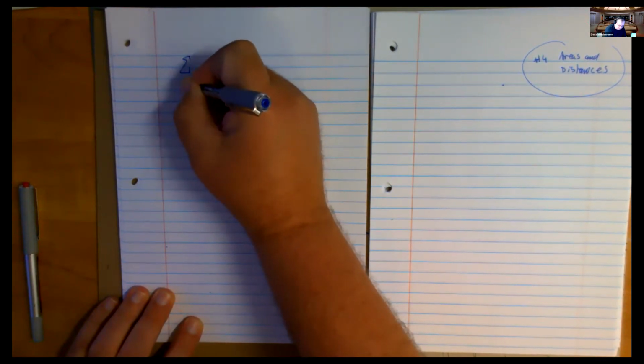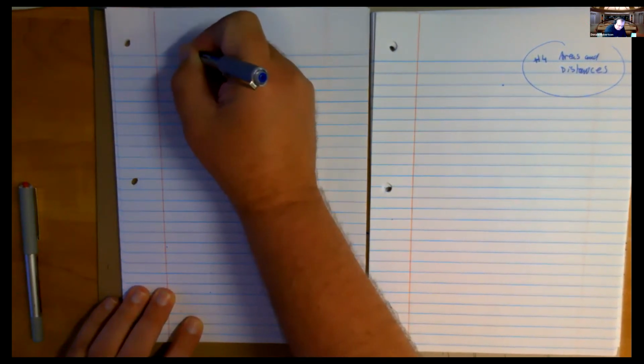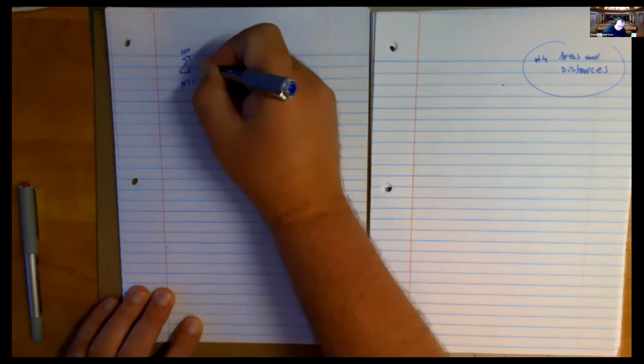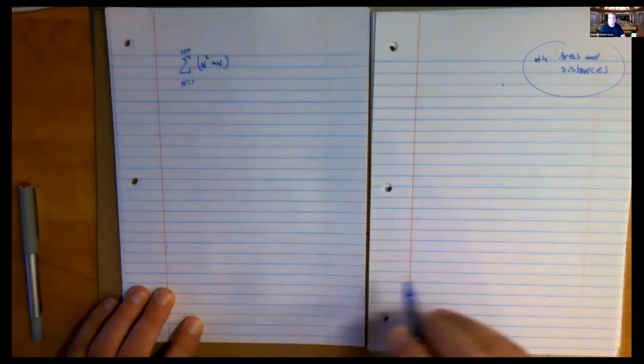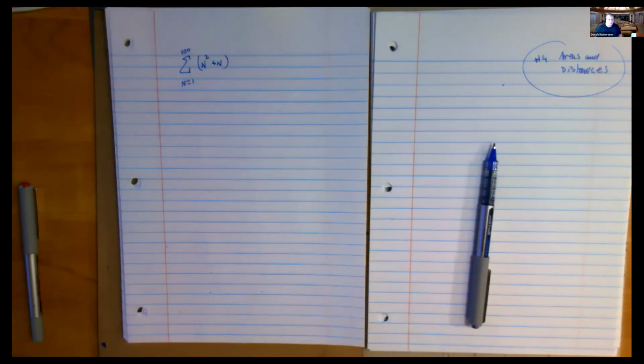So I think what I'm going to do right now is we're going to start at that point, and let's look at using our calculator to do sigma notation. So suppose I need to do sigma n equals 1 to 100 of n squared plus n. Now that's pretty much what we tried to do last time, except I had 1,000, and 1,000 was just too much for it.